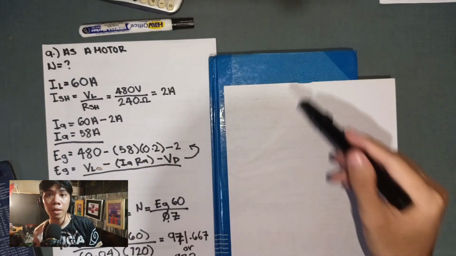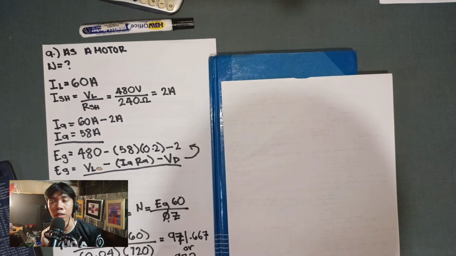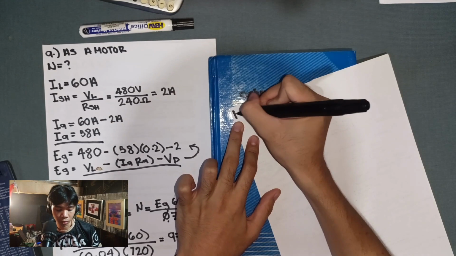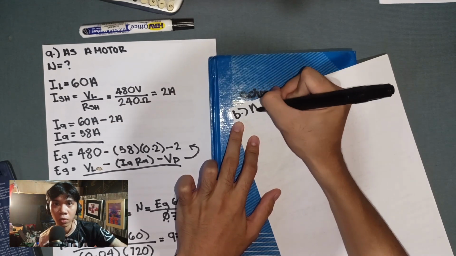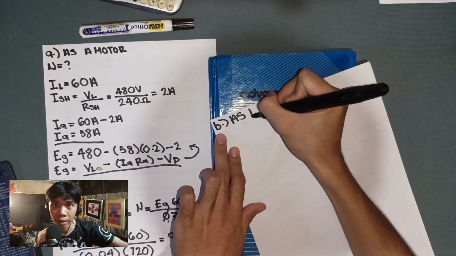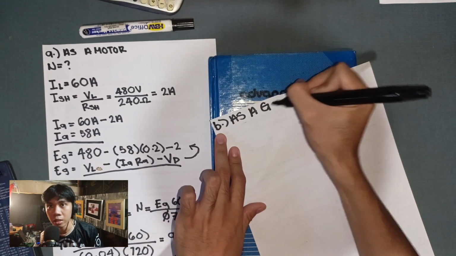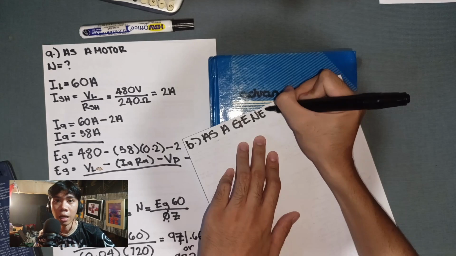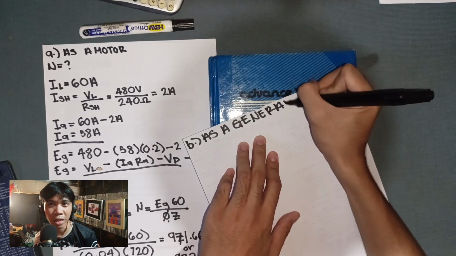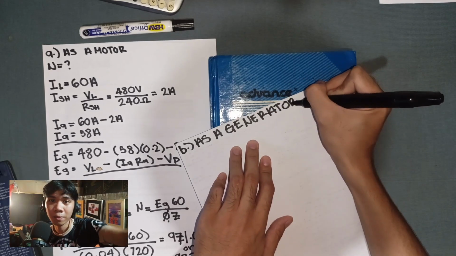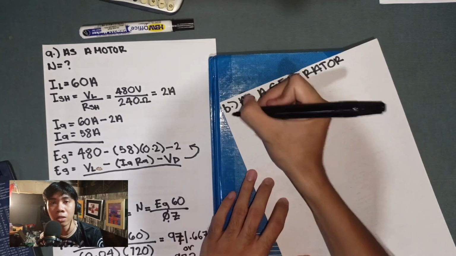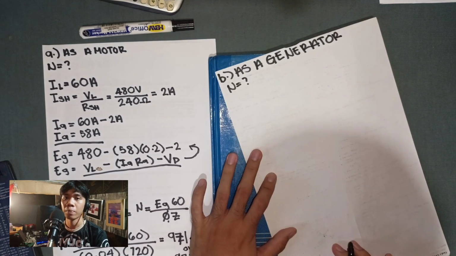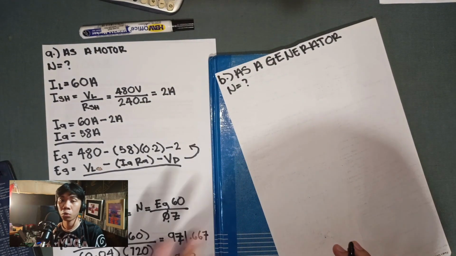Okay, so now, para masagutan naman natin yung letter B, magbabase tayo sa mga nauna na natin sa kasagutan. Katulad ng ISH, nakuha na natin kung ano yung ISH, diba? So, bali, gagamitin na natin yung ISH. May additional na tayong given from answering the letter A as a motor. So, bali yun. Ang gagawin naman natin ngayon is isusulat naman natin lahat ng mga kailangan or ano ang hinahanap para sa ating letter B in question number 2.